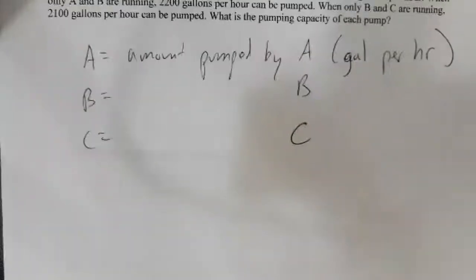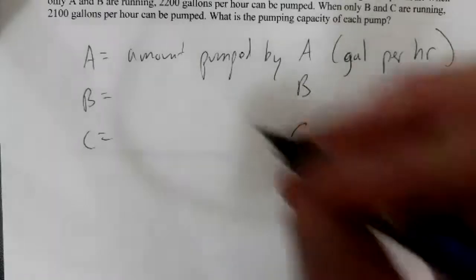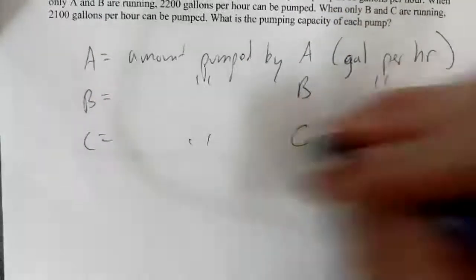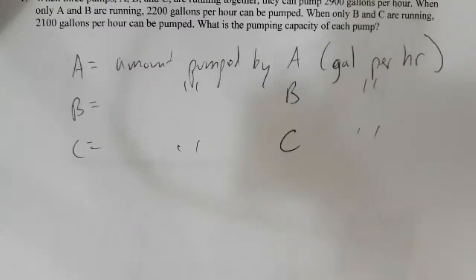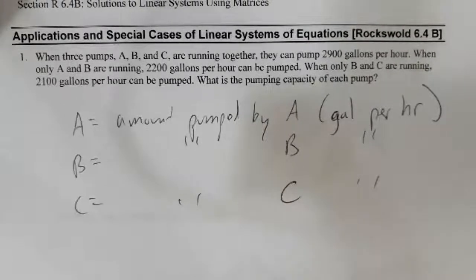I'm going to be a little bit lazy and not keep writing the same thing over and over again. Okay, so the first thing it gives us is that when all these pumps are combined, A, B, and C, they're going to pump 2,900 gallons per hour.